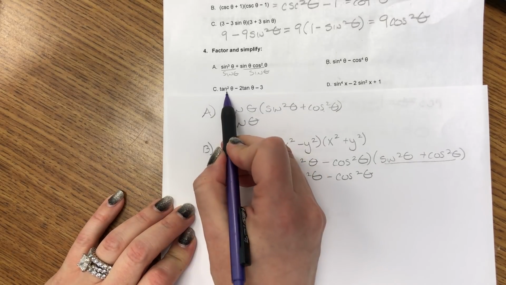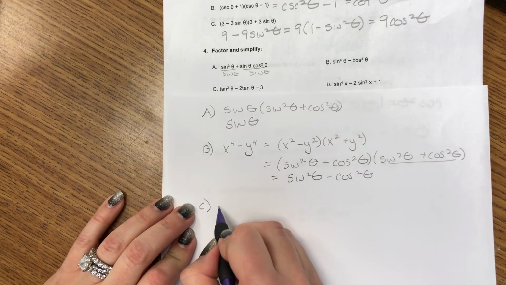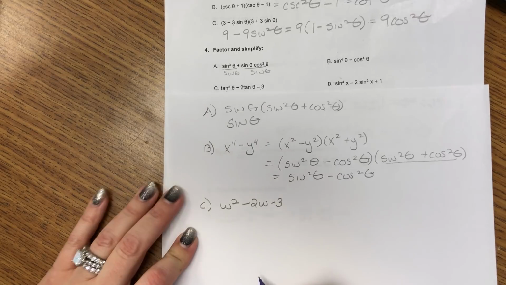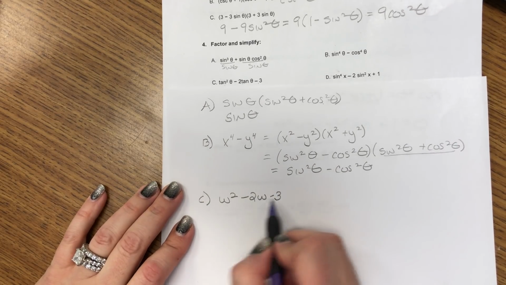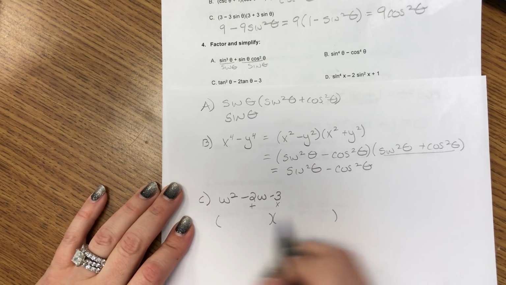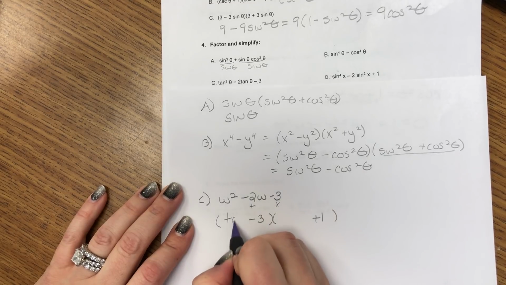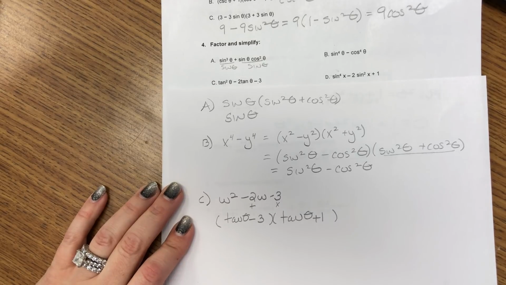For C, I notice we've got tangent squared minus 2 tangent minus 3. So it's like a normal quadratic factoring, except with tangent. So what multiplies to -3 that adds to -2? It's going to be -3 and +1. And we had tangent. And that is our factoring for C.